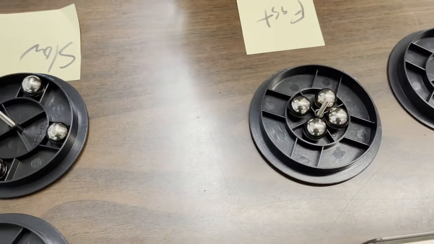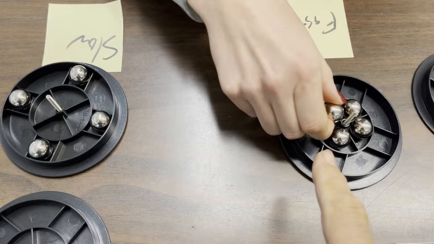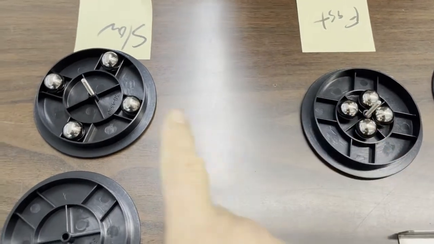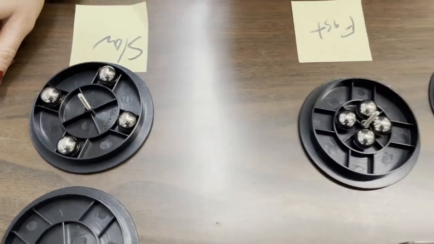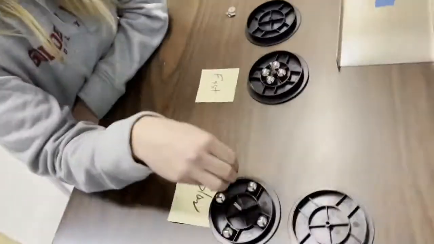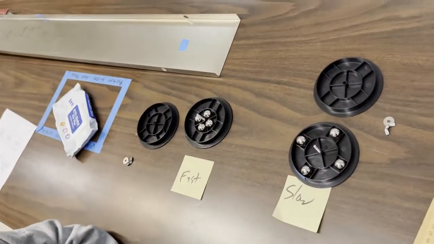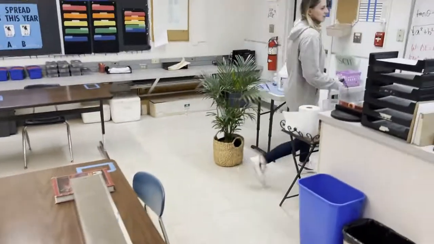So what's different about these? Well, the black part is the same. You have a central axis that's the same, and you've got steel ball bearings that are in different places. The fast one was closer in, and the slower one was further out. Okay, what are they supposed to do? Good question. Your task.